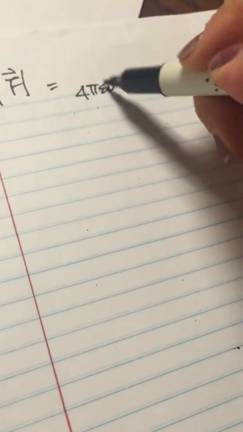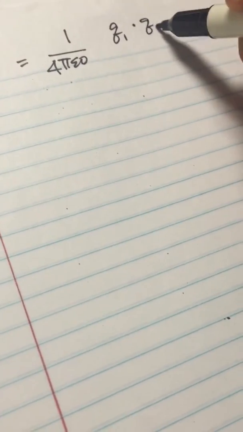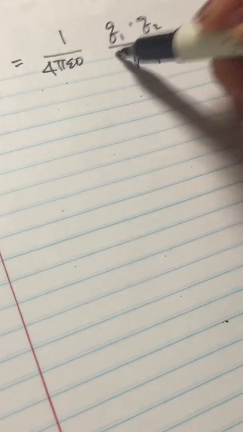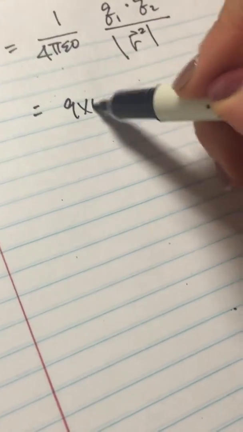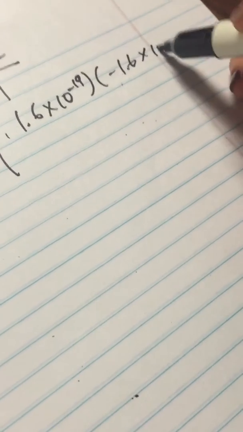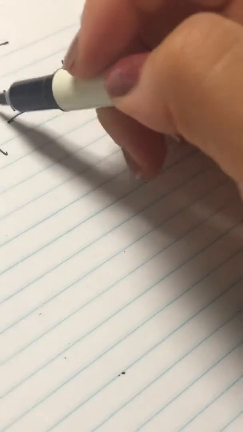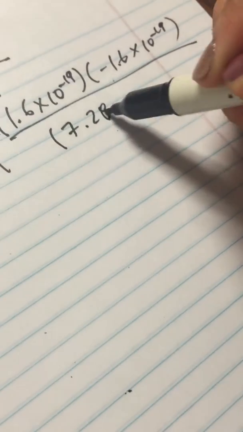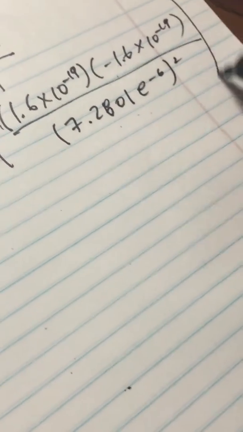Okay, so for number 3, we have: determine the magnitude of the electric force on the electron due to the proton. Your answer should be in SI units. So F electric equals 1 over 4 pi epsilon zero times Q1 times Q2 over R squared, which is 9 times 10 to the 9, times 1.6 times 10 to the negative 19 coulombs, and then the position vector magnitude squared.